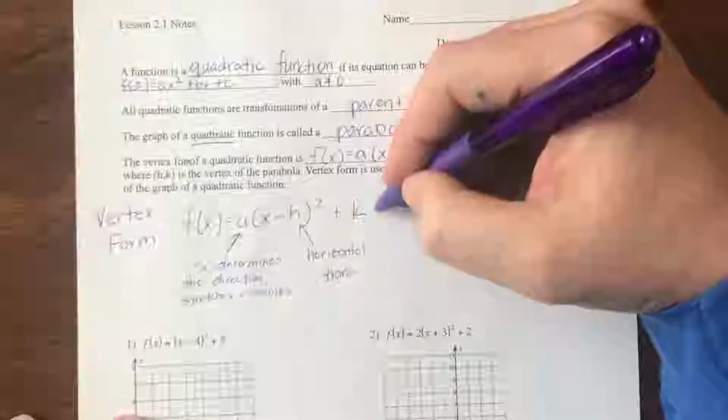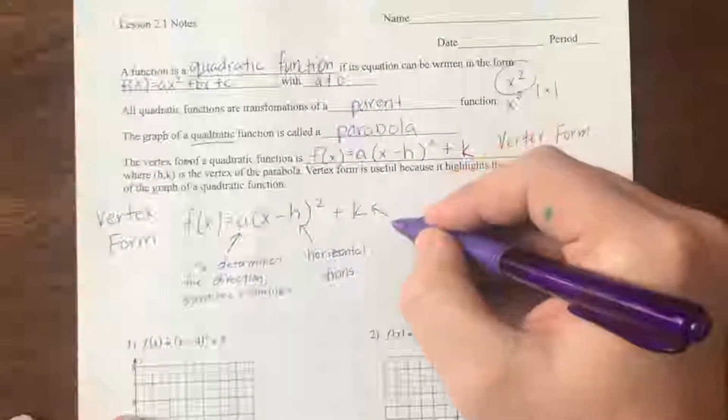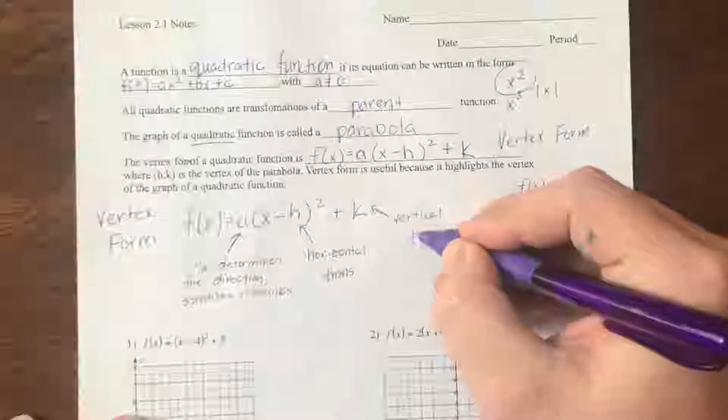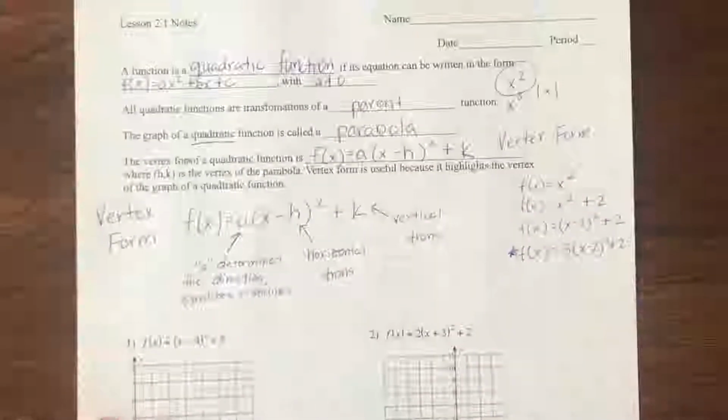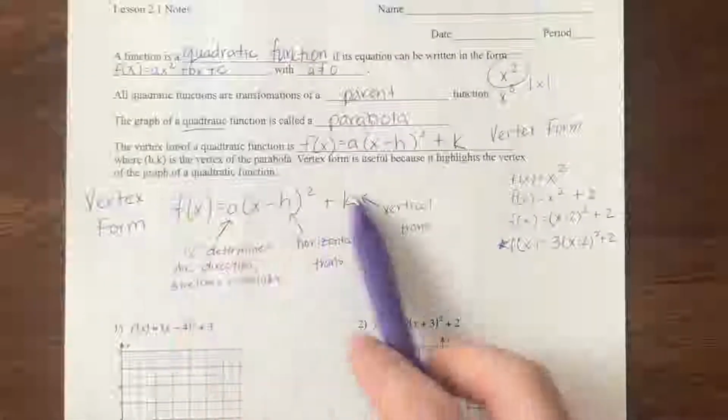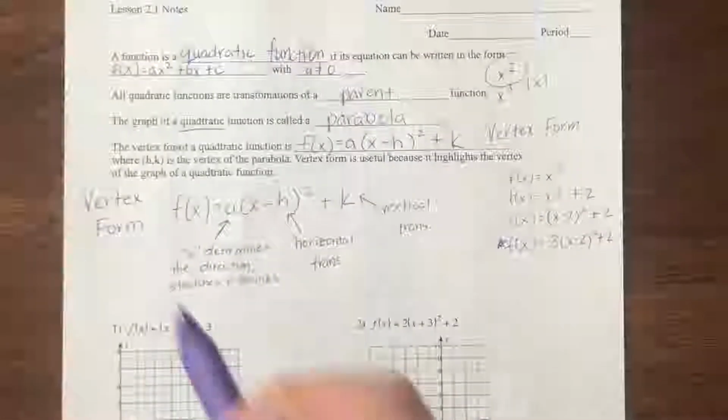And if you think about K right here, what did K do? That controlled vertical translation. So all of this is still within that same idea. You know how to do all this just based on this, but we're just creating this form of it now called vertex form.